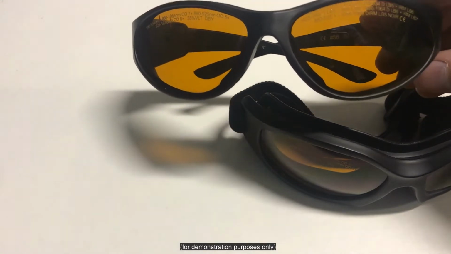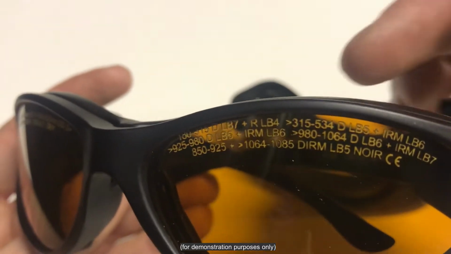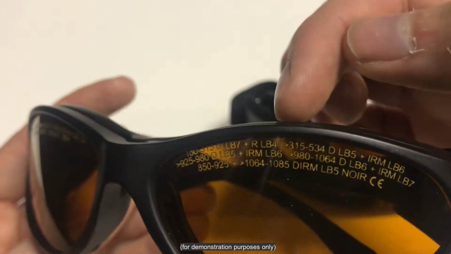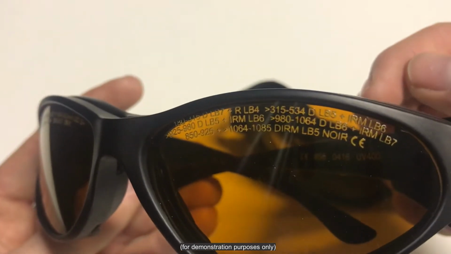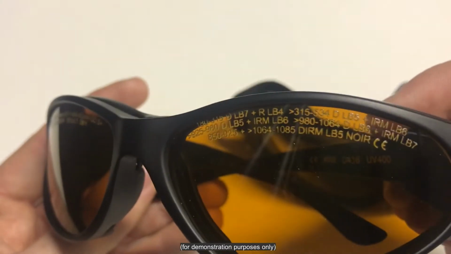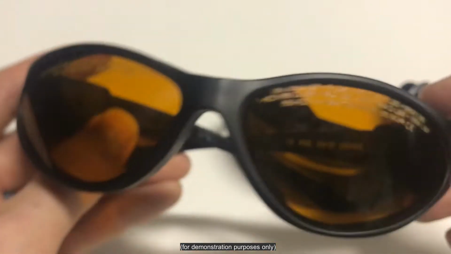These cover a variety of different ranges, and you can always find this information on here. The codes dictate the various ranges. So you can see there we've got 315 to 534, for example, that's the nanometer range, and LB5 is dictating the level of protection or filtering, where the higher number is the better number. So we've got two here.